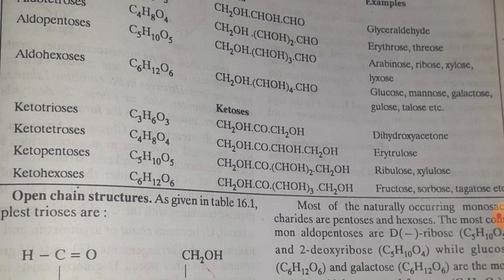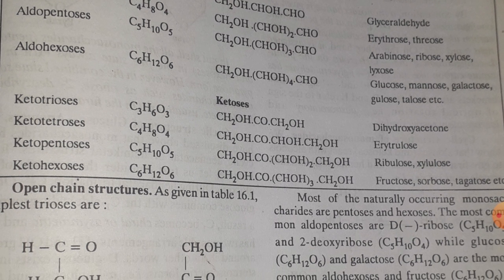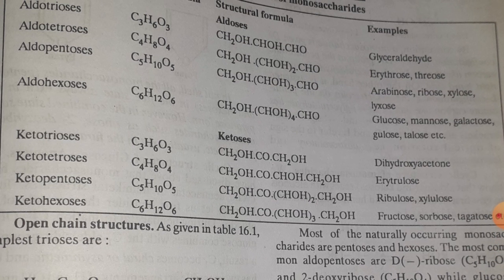Then ketotriose, ketotetrose, ketopentose, ketohexose. So what are these? Ketotriose: C3H6O3. Now the molecular formula is the same, but the difference is only in the functional group. In the aldose there is an aldehyde, and in the ketose there is a ketone. Same molecular formula. The example of ketotriose is dihydroxyacetone.